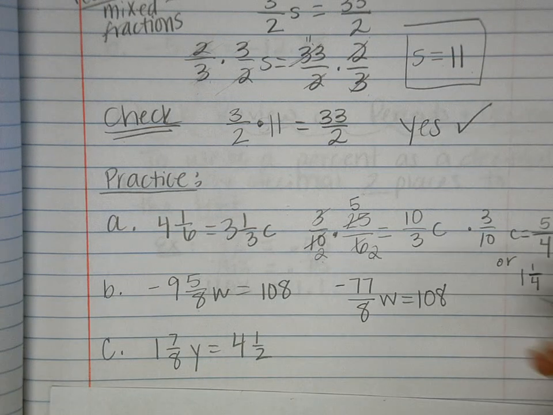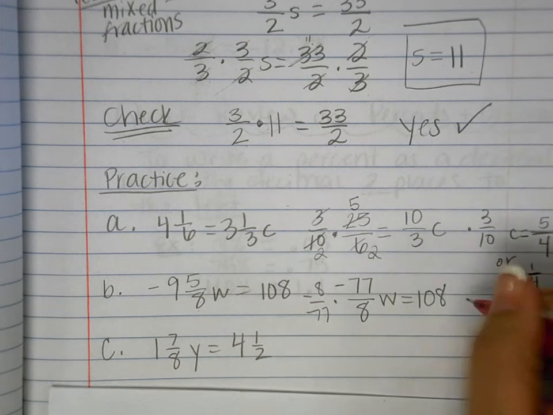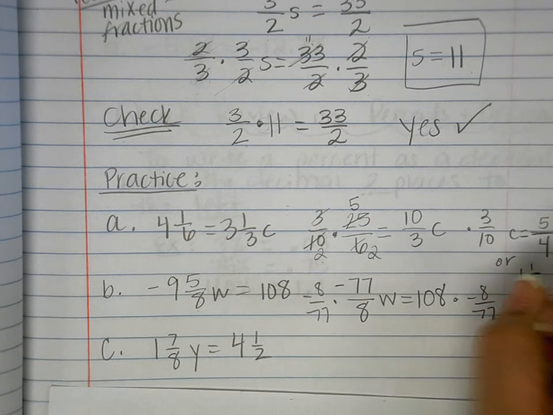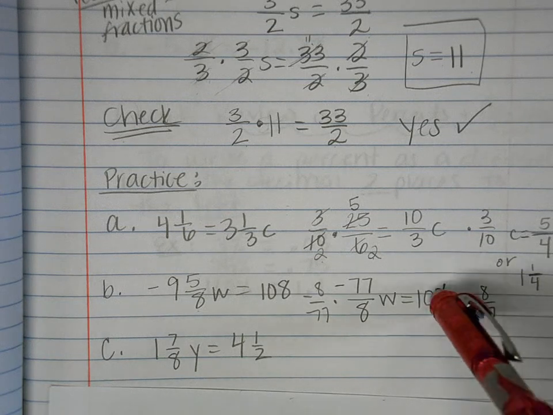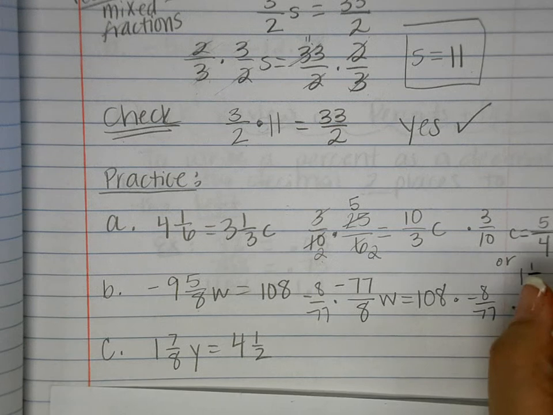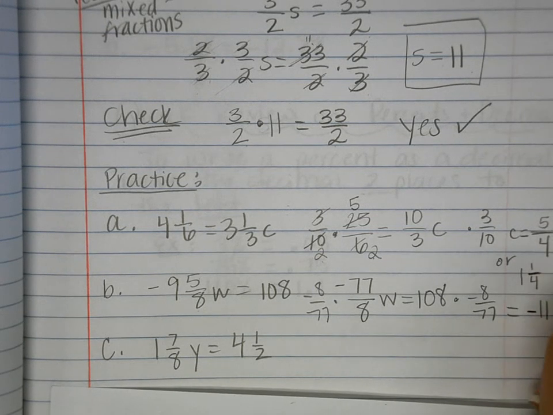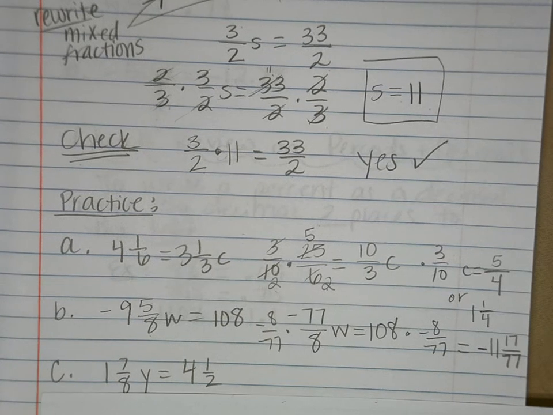And then we have to multiply each side by the negative 8 over 77. Negative 8 over 77. And I don't think this one actually simplified, which is why it was so ugly. So you actually had to figure out 108 times negative 8 divided by 77. So the answer here worked out to be a negative 11 and 17 77ths. Isn't that ugly? Yeah. Do you think that I should put that one on a test? No, I don't think so either.